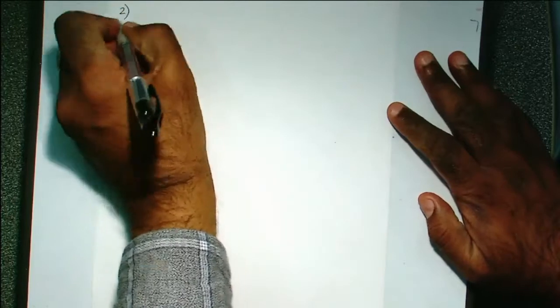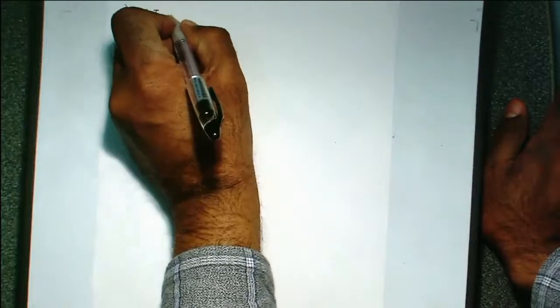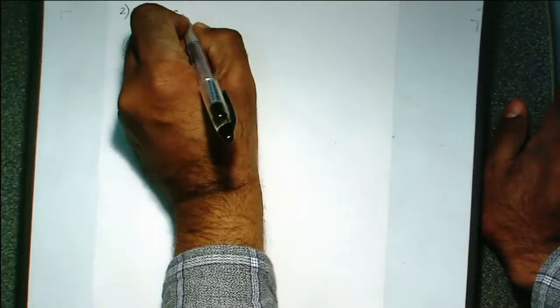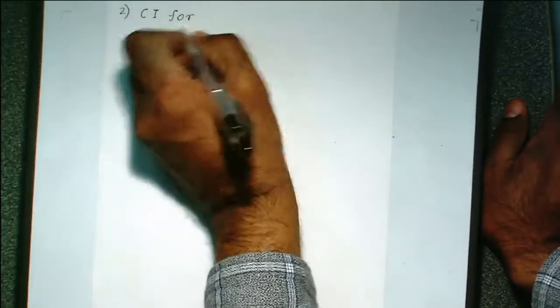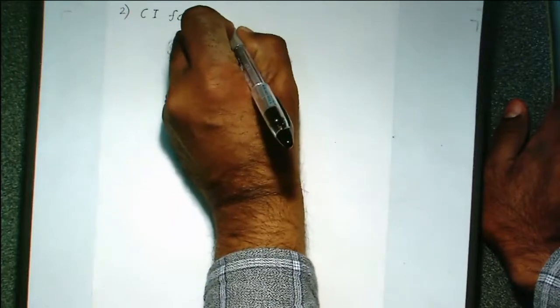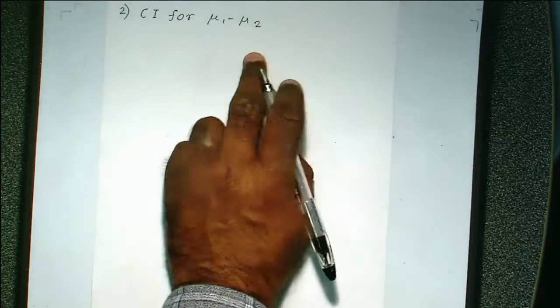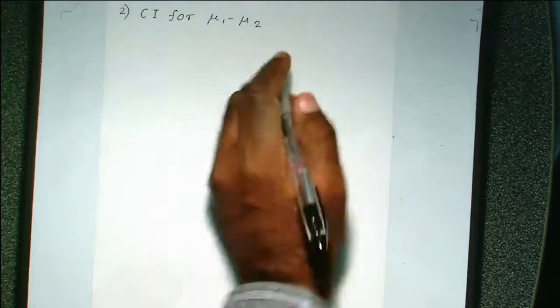This is number 2 for the two sample case, the confidence interval for the difference in the population means.